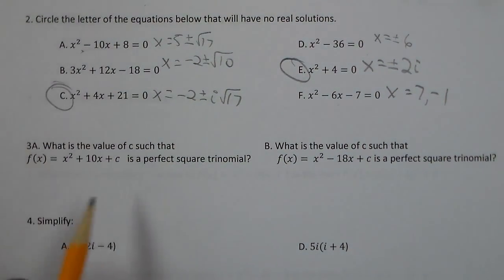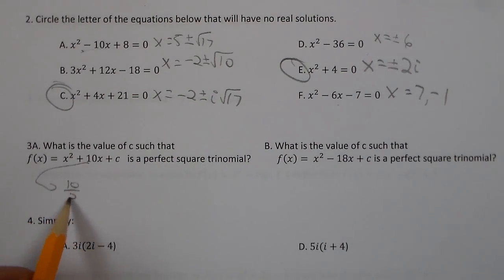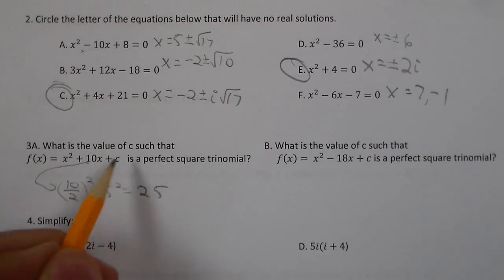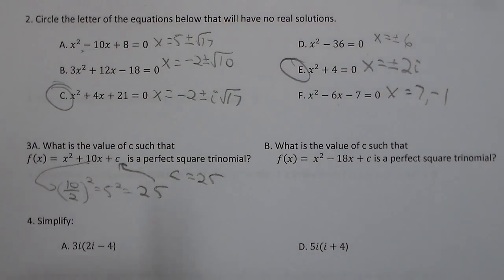What value are we going to fill in to make it a perfect square trinomial? This applies to complete the square. We take half of b, half of 10, and square it. So that's going to be 5 squared, so that is 25. So we're going to have c equal to 25, because in doing so, it would then become x plus 5 quantity squared.